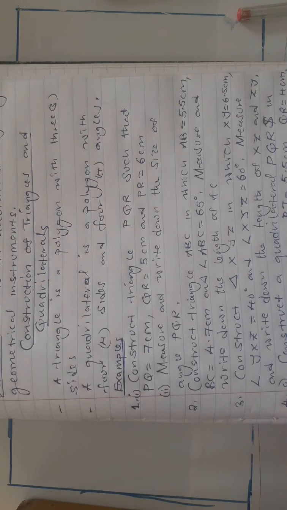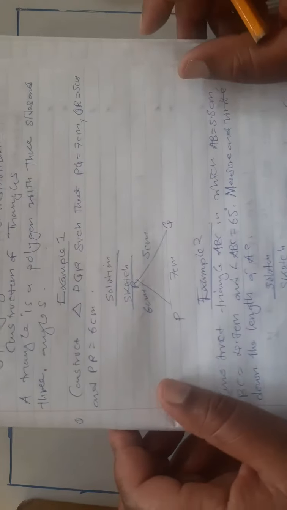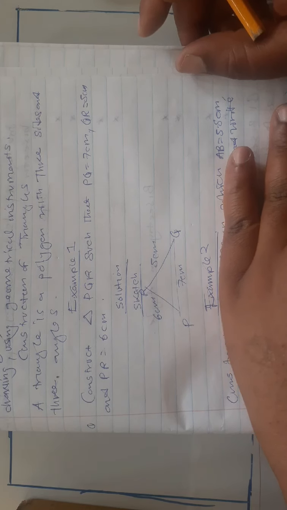We are saying we construct triangle PQR such that PQ is 7, QR is 5, PR is 6 centimeters. So now what you need to do is, I would advise you to do a sketch. Please, this is the first example, take note.